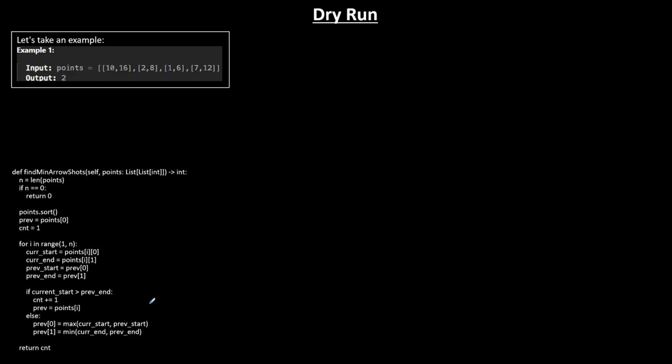Now, since we have the understanding of the code, let's look at the dry run of the example. I've also brought down the code here for our better understanding. Let's begin. Okay, so first thing is what? We sort the points array. So we'll sort this.